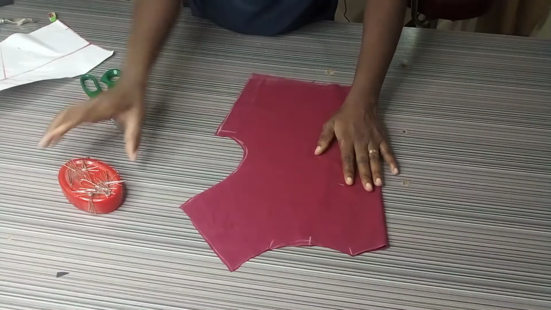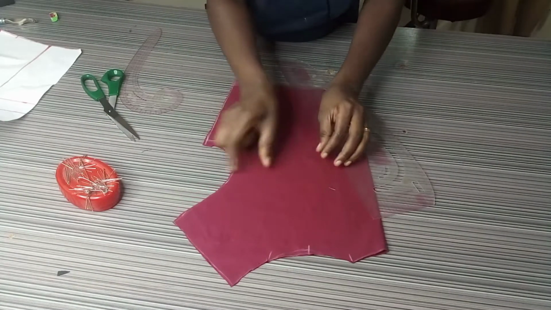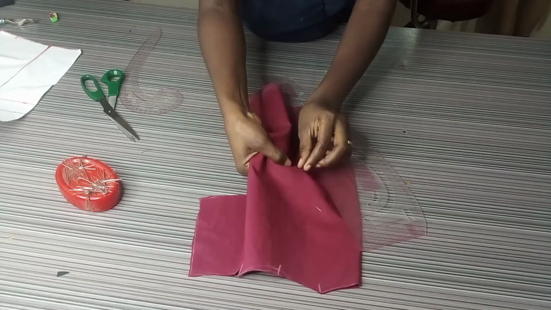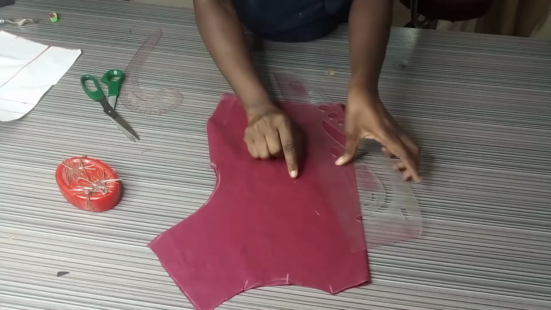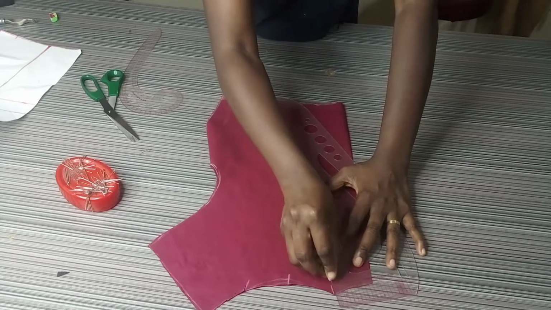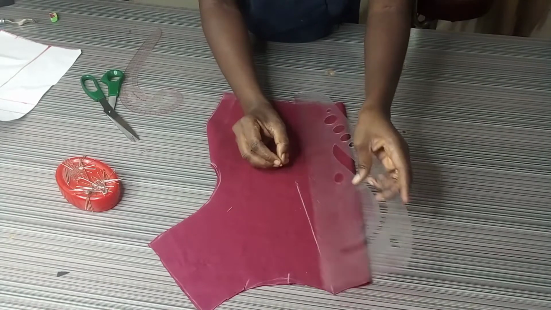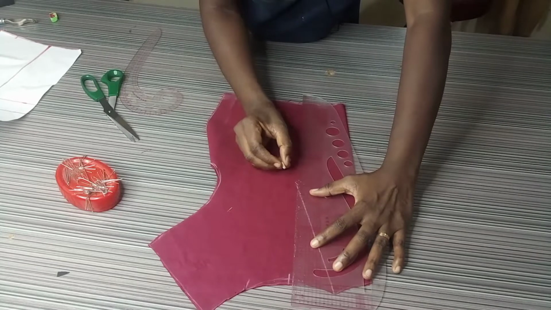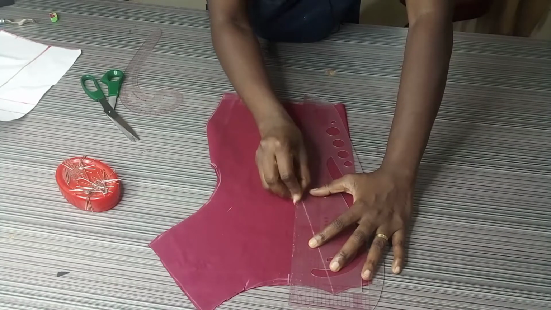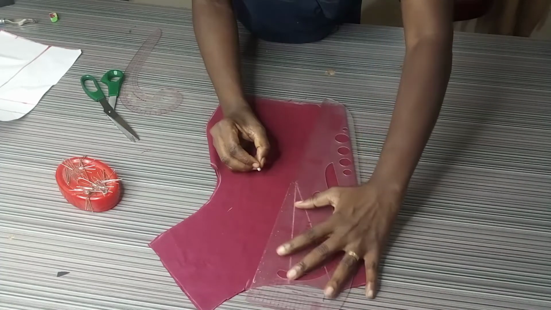So now I can bring my ruler in and mark the dart. Look at my pin here. I don't know if you can see it. See my pin. This is the bust point. So I'll just draw. This is the point that we notched. I'll just draw it to the bust point.